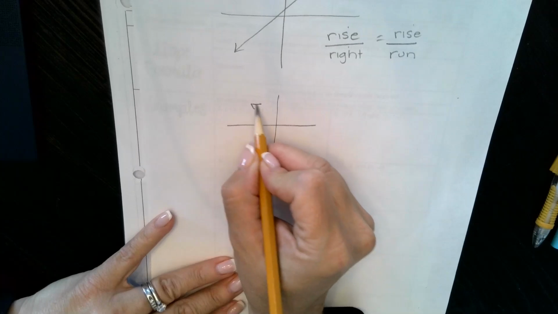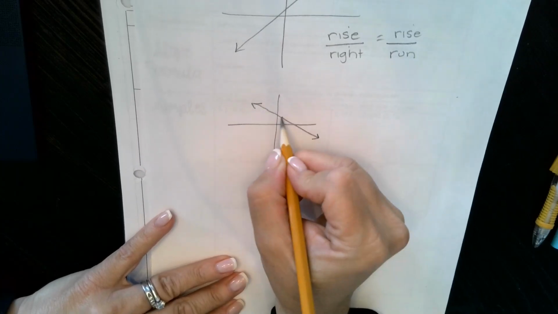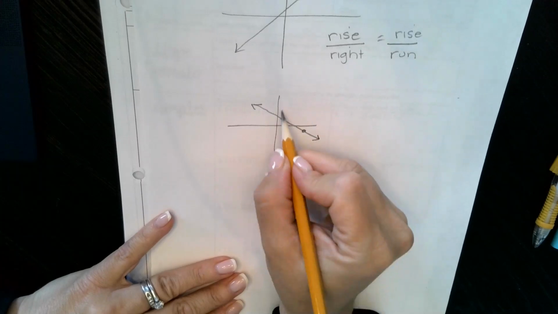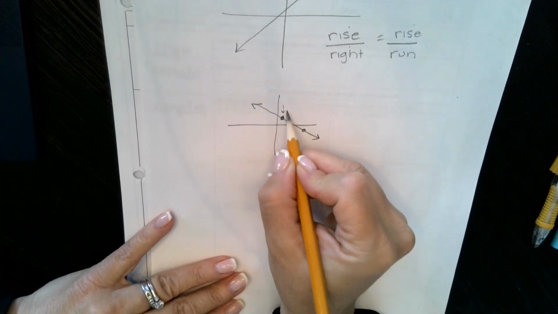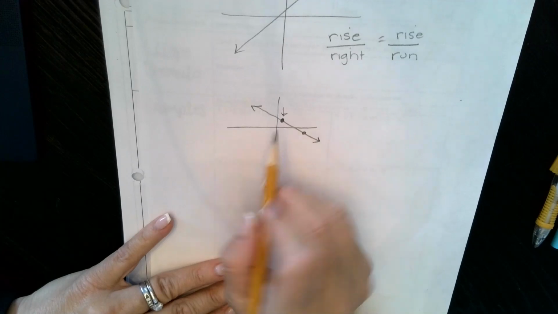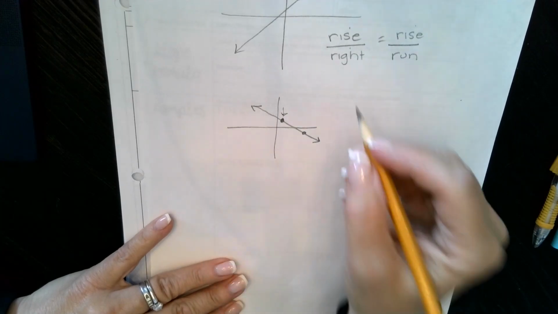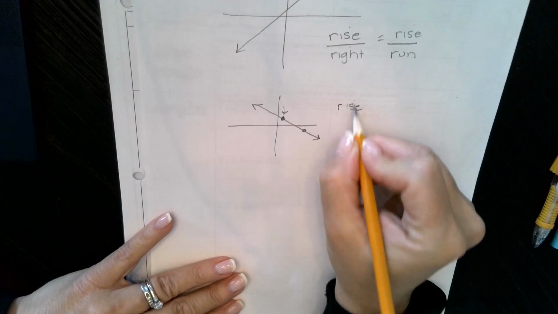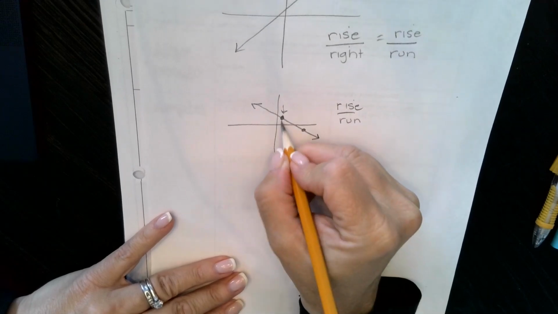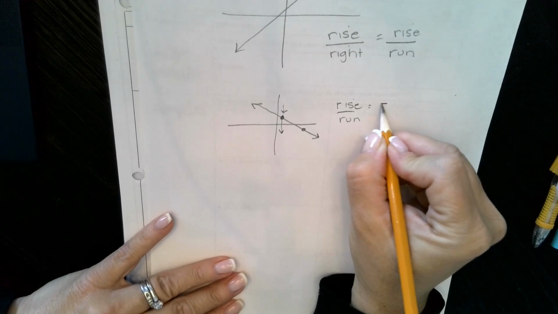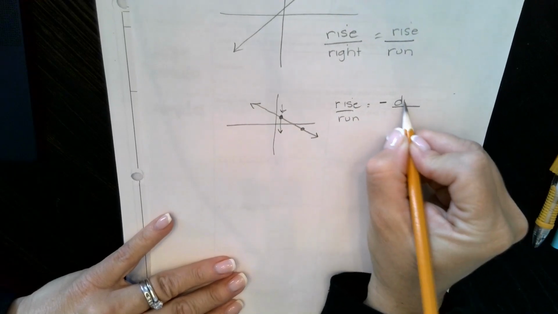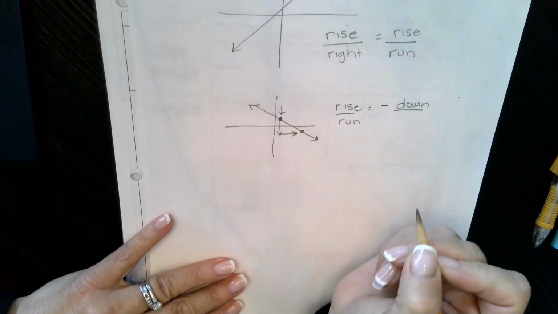So let's say that my line goes this direction, right? So I have to pick my leftmost point. So if this is my first point, my leftmost point, remember everything's going to go left to right. So now if I do rise over run, I'm actually going down first. So this is going to be a negative number because I'm going down, and then again I'm going right.